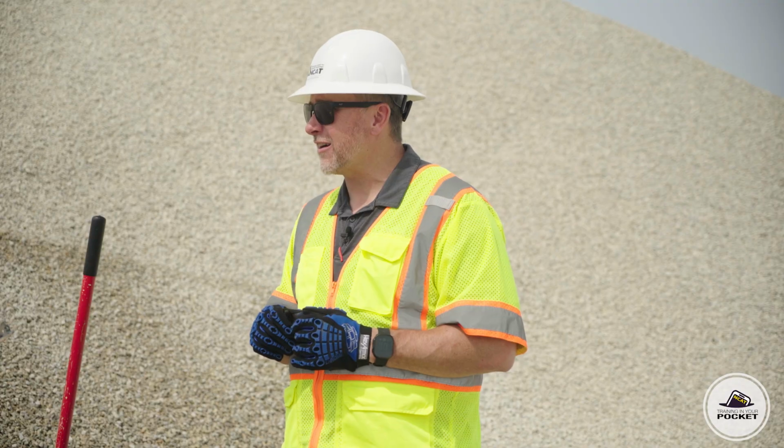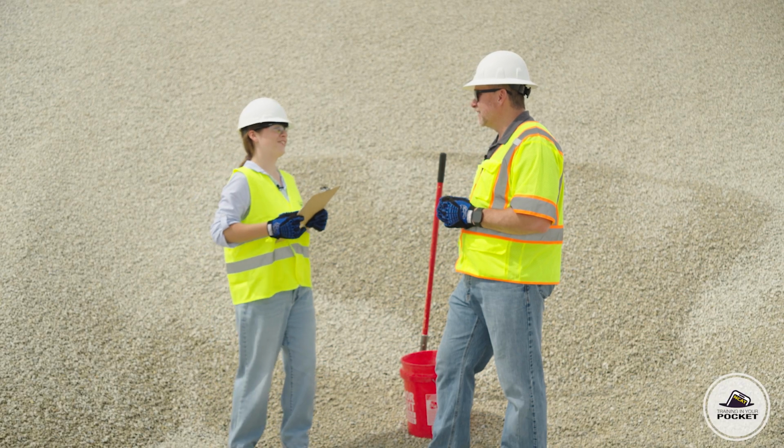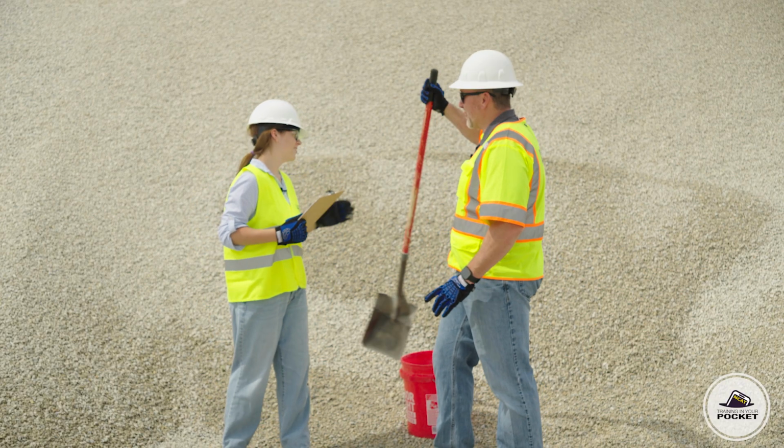Are you ready to sample some more aggregates? You betcha. And I get to drive the loader. No. Let's start with the shovel first.